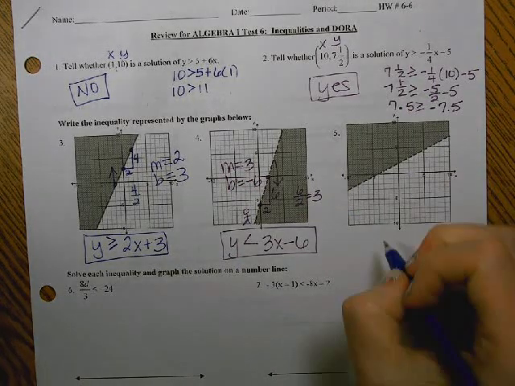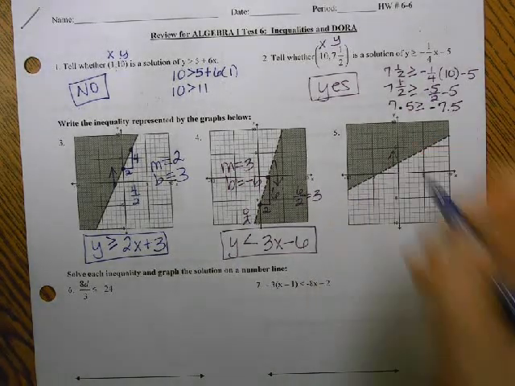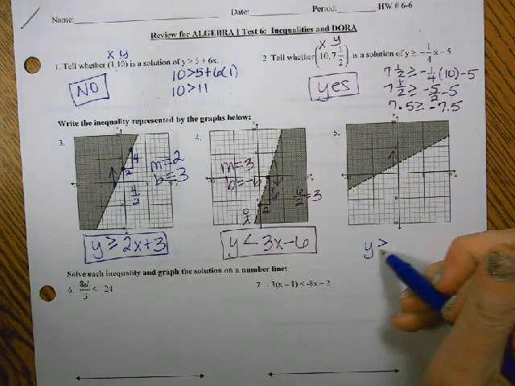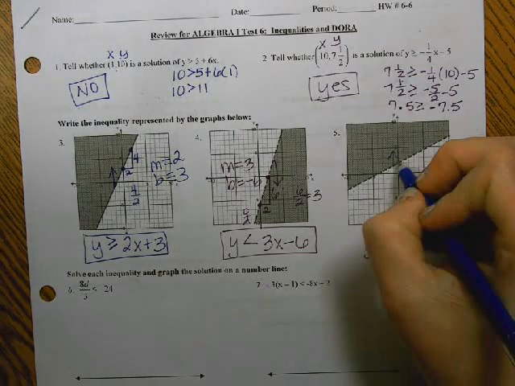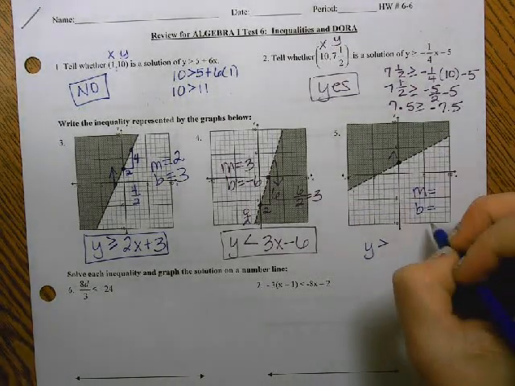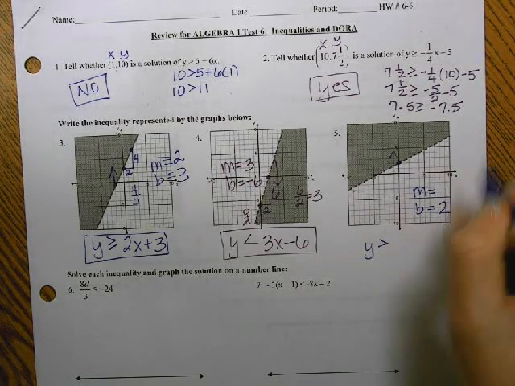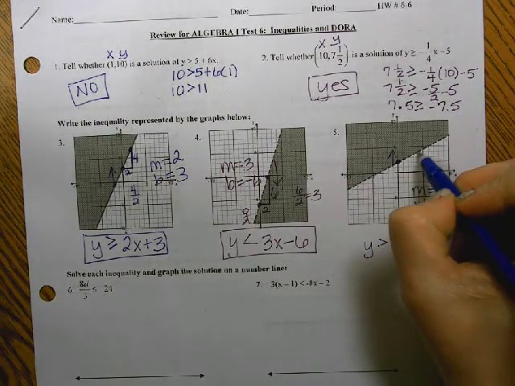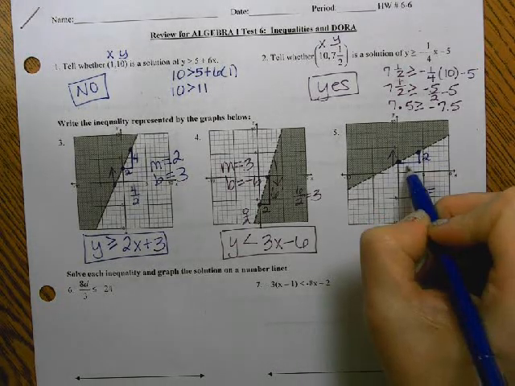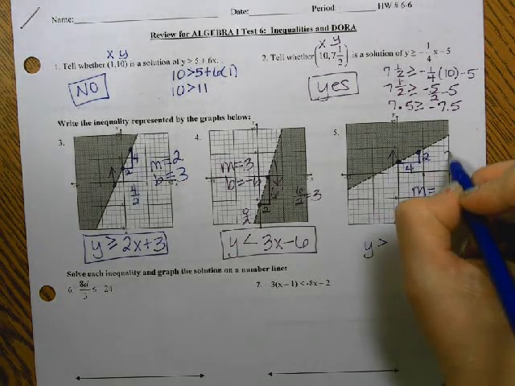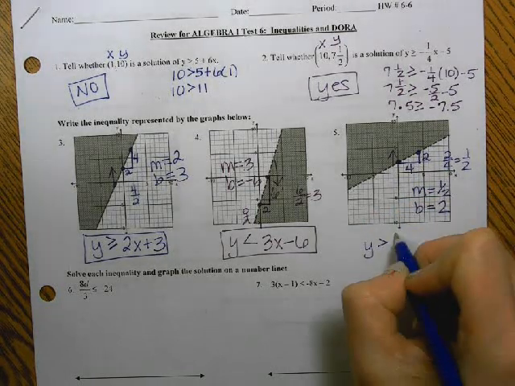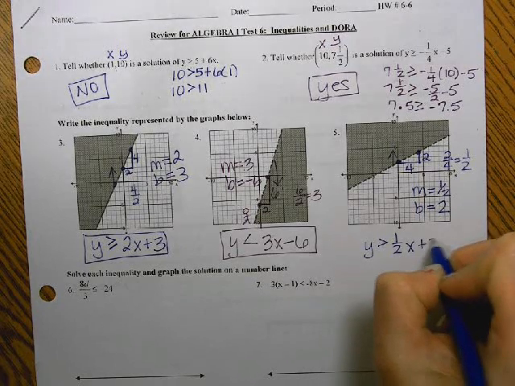On number 5, same thing. So we're shaded above the line. So this is going to be y is greater than. It's a dotted line, so we don't put the line underneath it. And then find m and b. So b is 2. And m is, so 2 that way, 4 that way, so it's 2 over 4, which is 1/2. So this is 1/2 x plus 2.